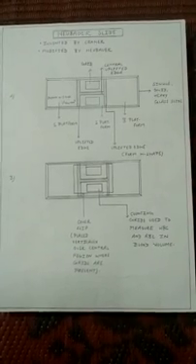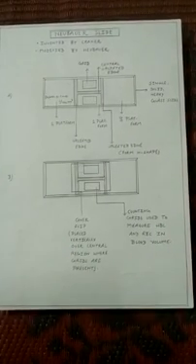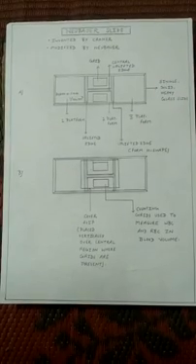Hello friends, welcome again. Today we will discuss the Neubauer slide and why we use a Neubauer slide. So friends, we know that human blood is composed of RBCs, WBCs, platelets and blood plasma. To count the number of WBCs and RBCs in our blood, we use a special type of slide which is known as the Neubauer slide.